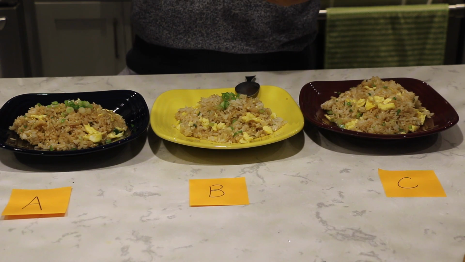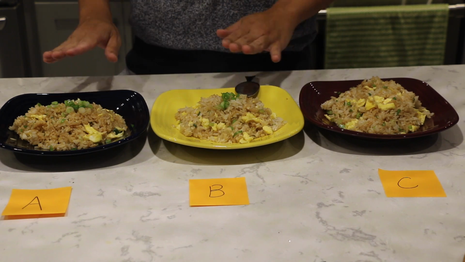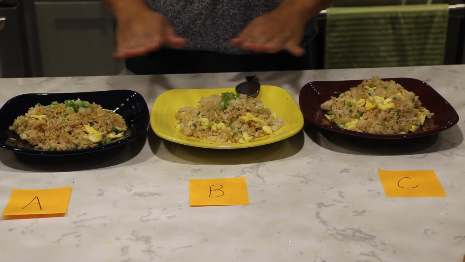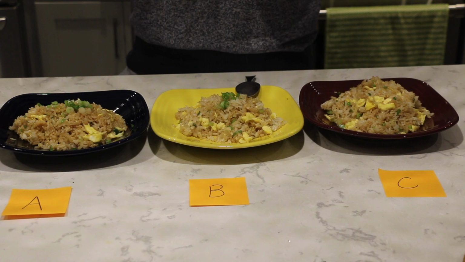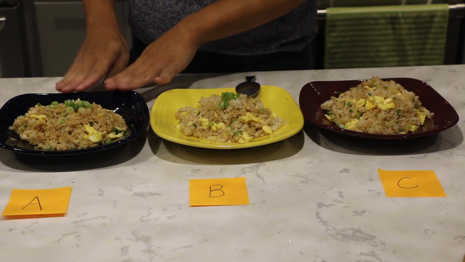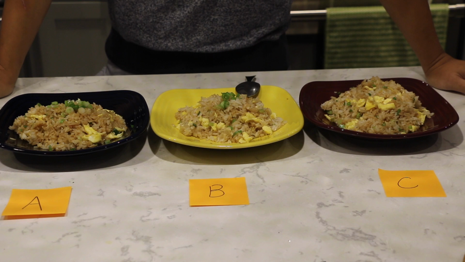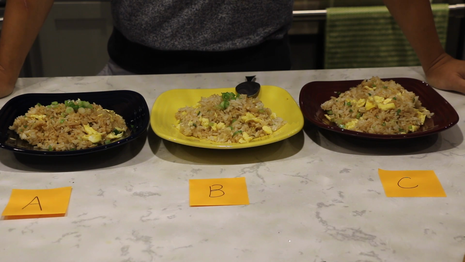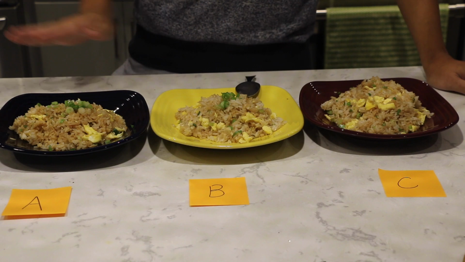My pick is going to be A, and B and C were kind of tied. But even though my favorite is A, it doesn't mean that B and C are bad. So the conclusion, from my point of view only, is that A is the best, and B and C were the same. You can try it at home and see what you like more, which texture of A, B, or C you prefer.